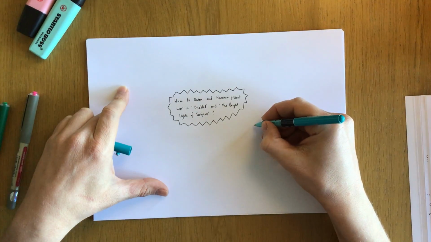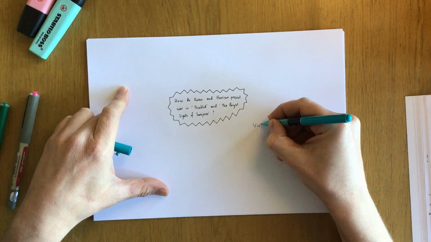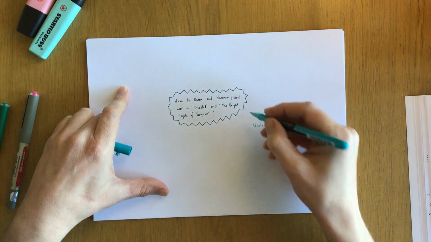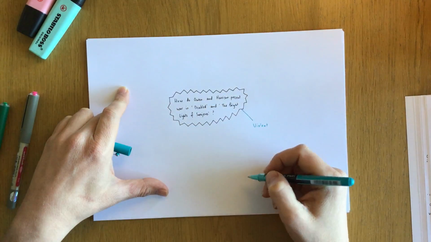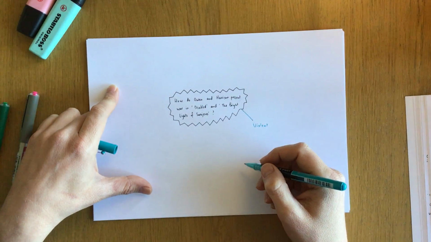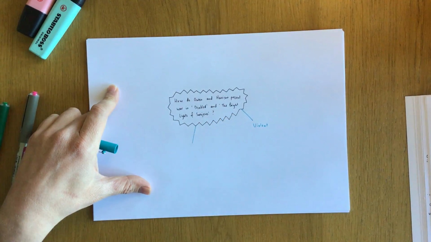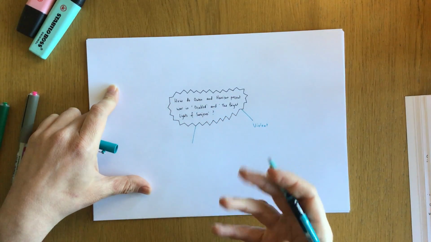Well, in both of these texts, war is presented as something that is incredibly violent, I would say. So we've got that to start off with. They also present war, I suppose, focus on the consequences of war a little bit, don't they?